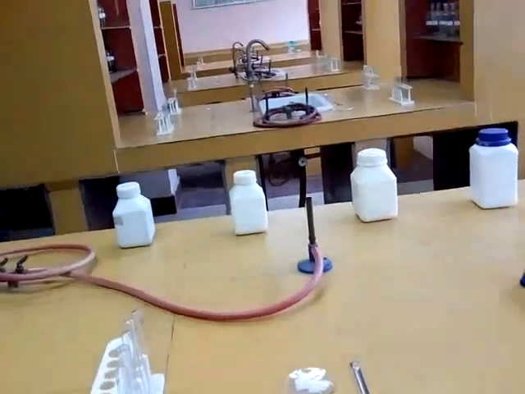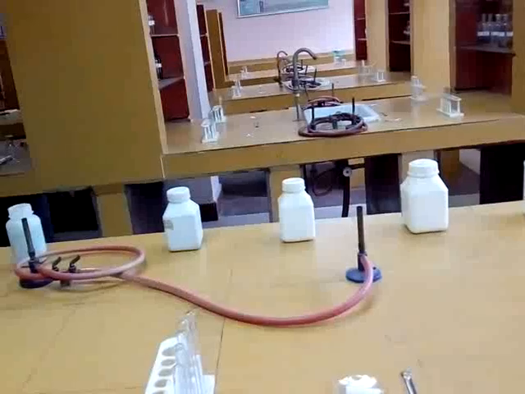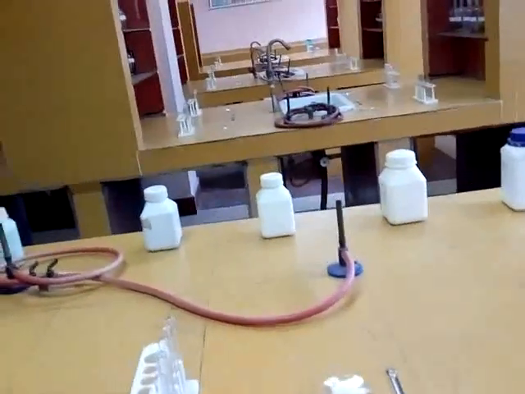So generally a salt consists of two radicals. One is acid radical and the other is basic radical. In salt analysis we need to identify the radicals only. Here I am giving you some examples of inorganic salts.